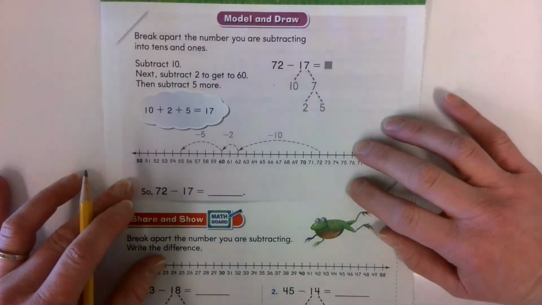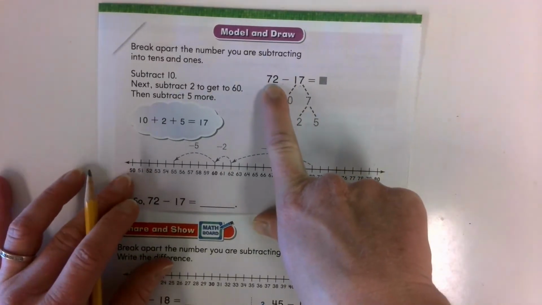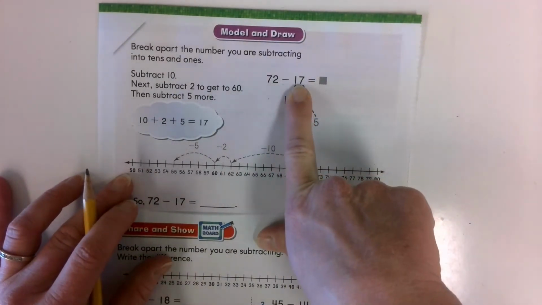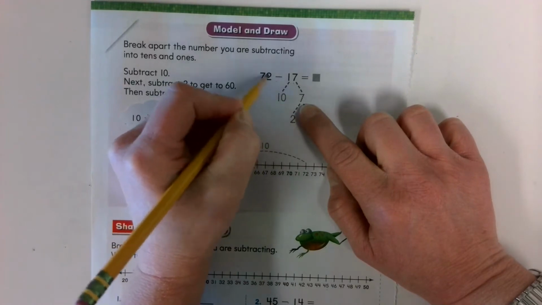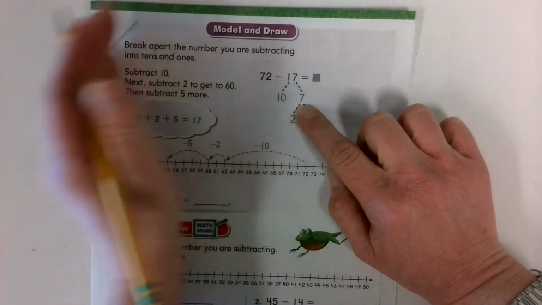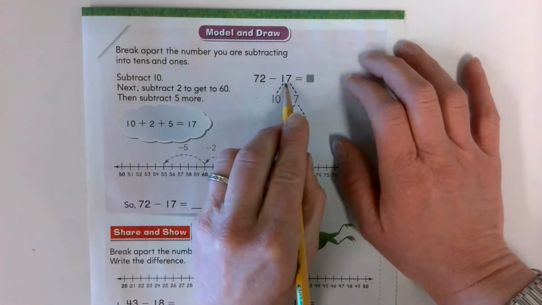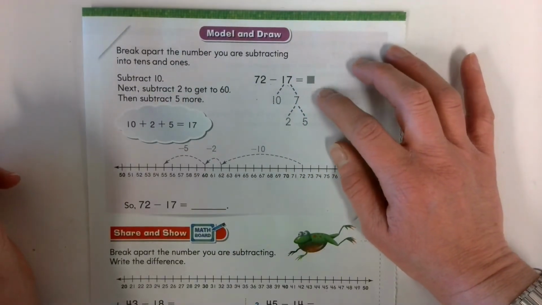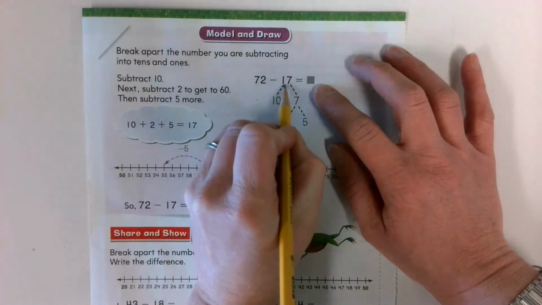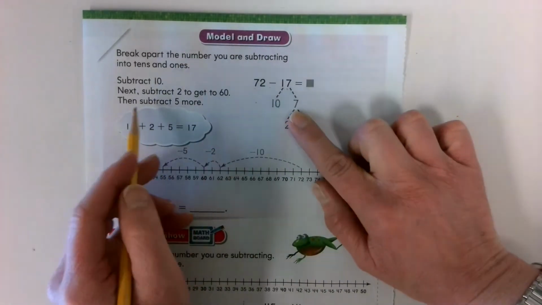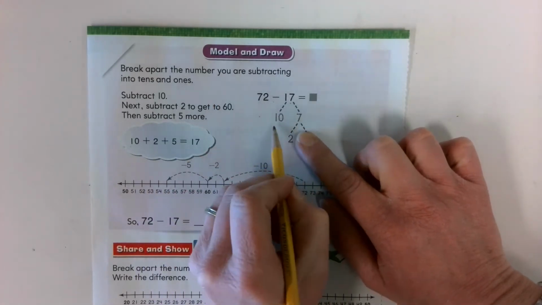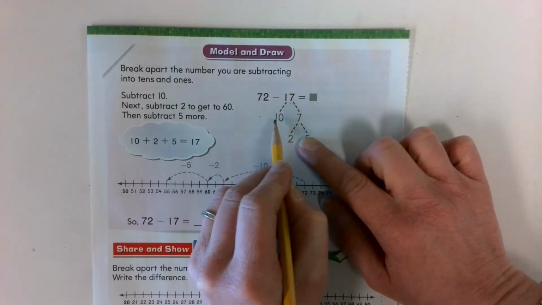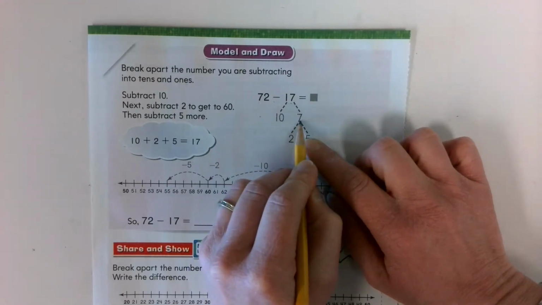Now let's take a look at this. We're looking at 72 subtract 17. Yesterday we learned that when we break apart, these two numbers need to match. That's not the case when we're breaking apart a teens number like 17. The first thing we're going to do is make a tent and break that 17 apart into 10 and 7.